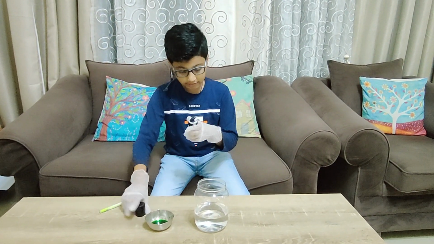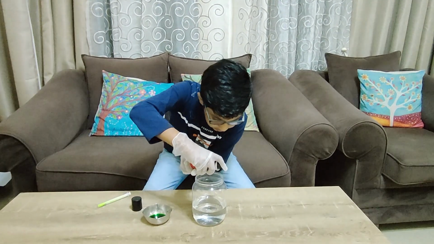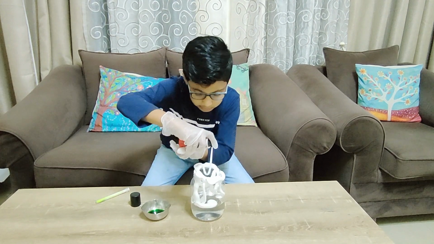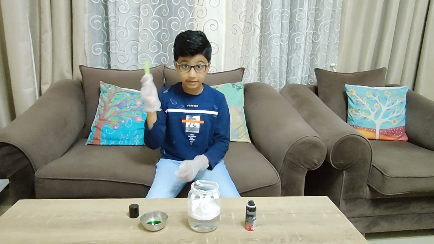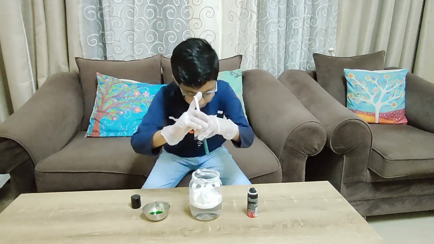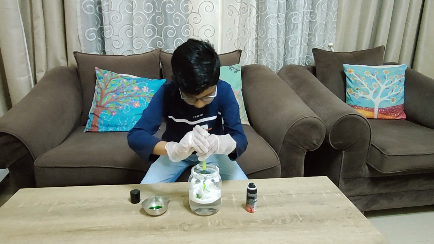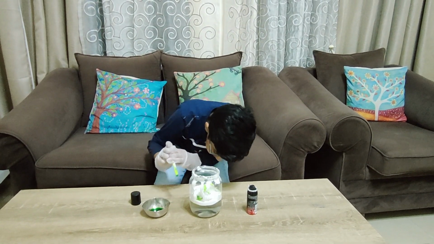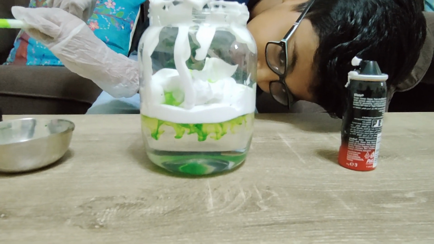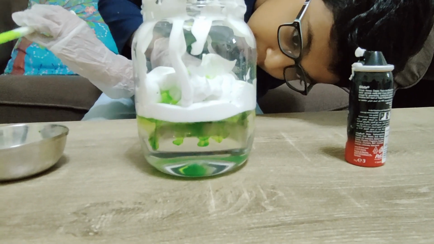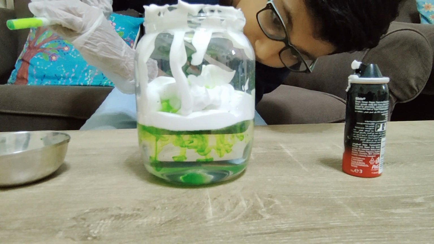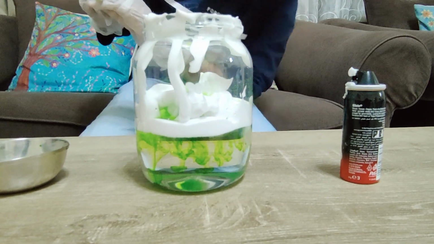Now we take the shaving foam and put it on the water. Then take the syringe, pull out the food coloring and push it. Slowly it's raining. So the water was the air, the shaving foam was the clouds, and the food coloring was the rain.